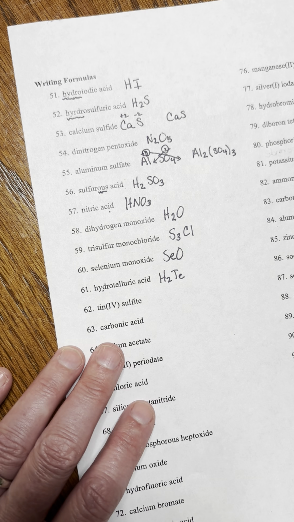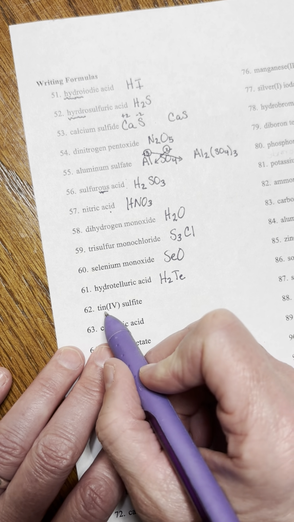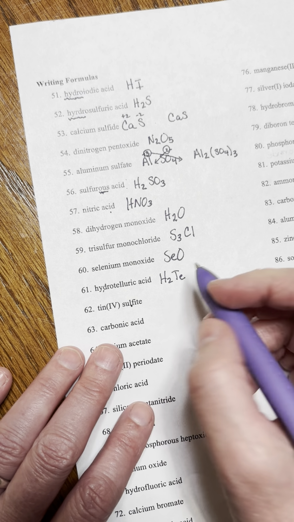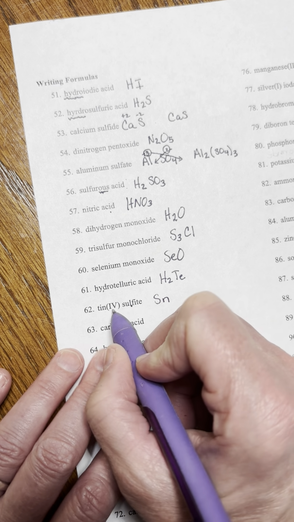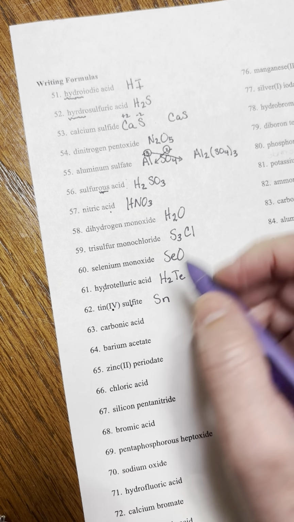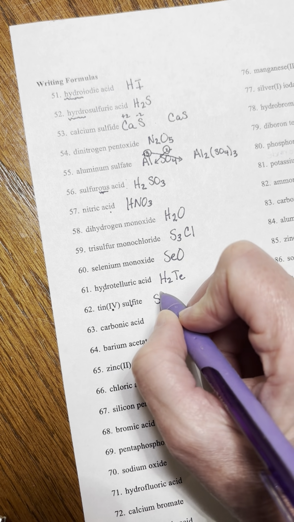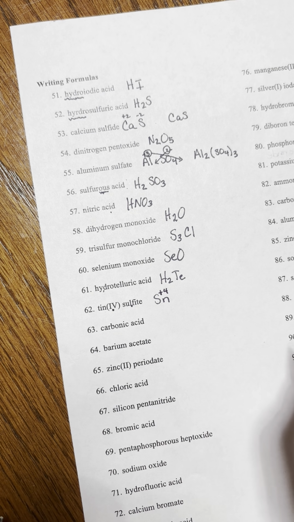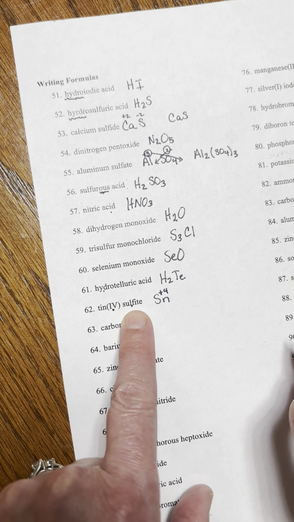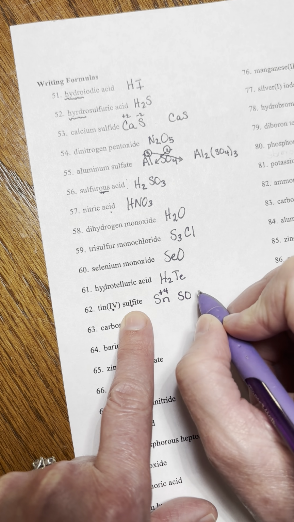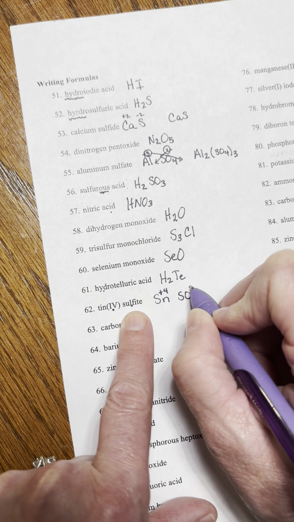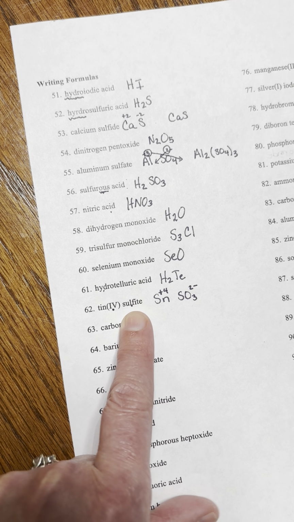Tin(IV) sulfite, metal polyatomic ion. Tin is Sn. The Roman numeral 4 here tells us that our charge on the tin is +4. Sulfite is our second part. Sulfite is SO3 and has a charge of 2-.